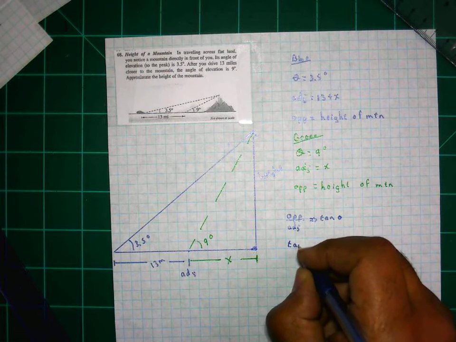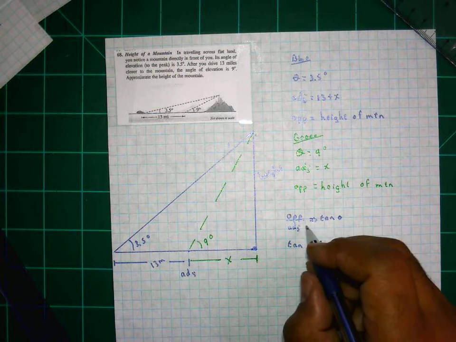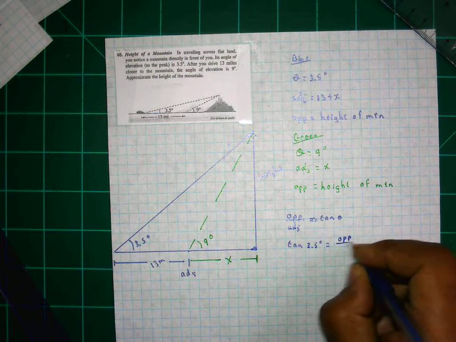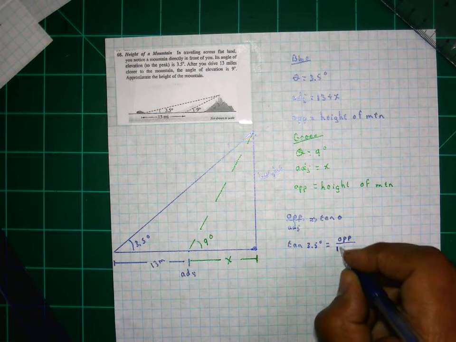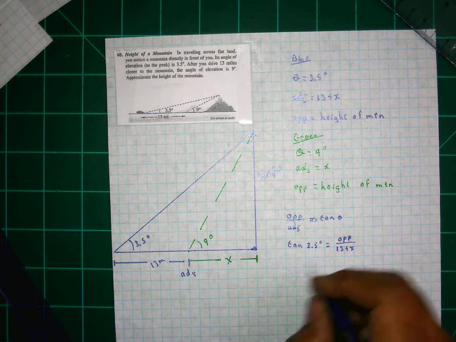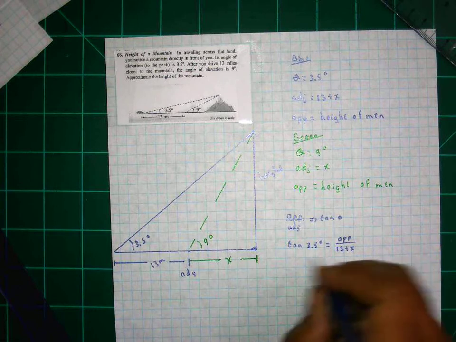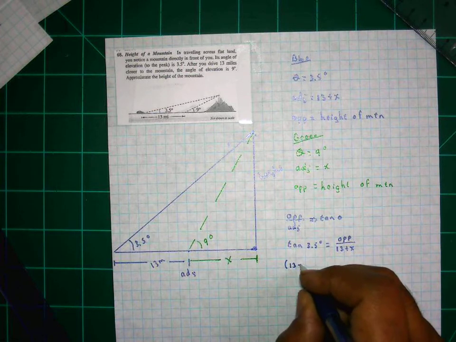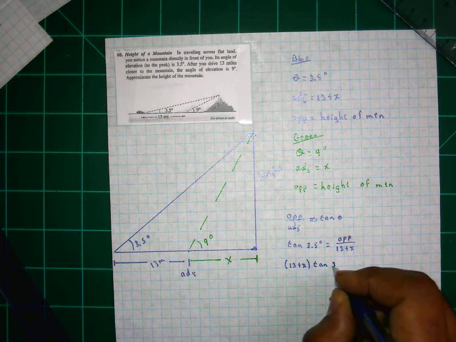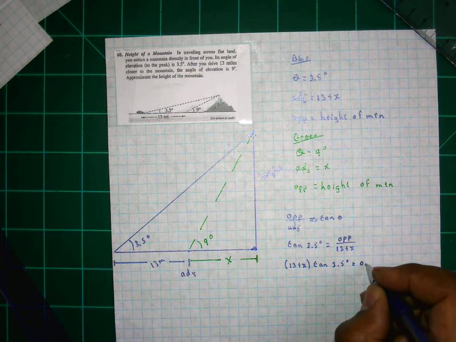So the tangent of 3.5 degrees is equal to the opposite side, which we don't know, that's what we're after, divided by the adjacent, which is 13 plus x. So let's solve for the opposite side. If we multiply by 13 plus x on both sides, we get the opposite side.